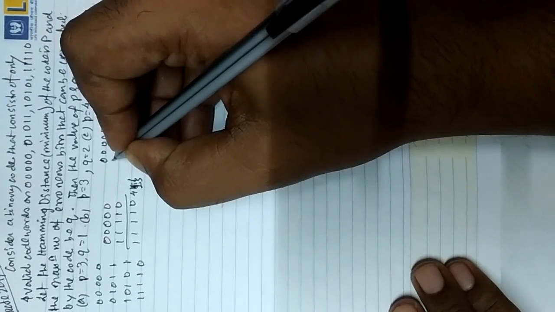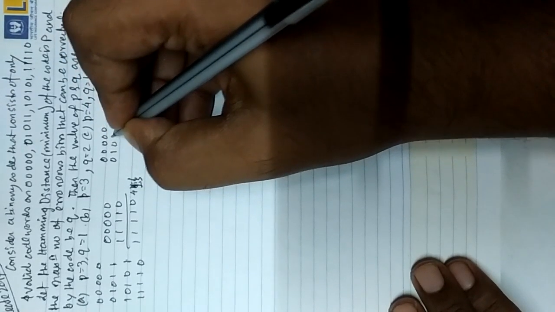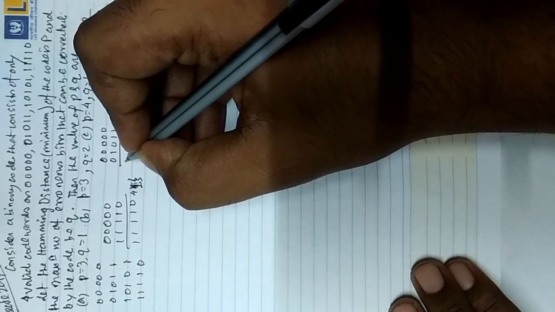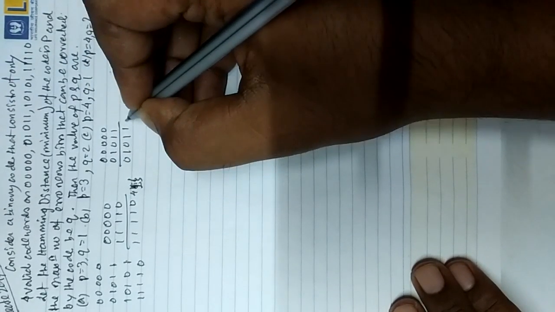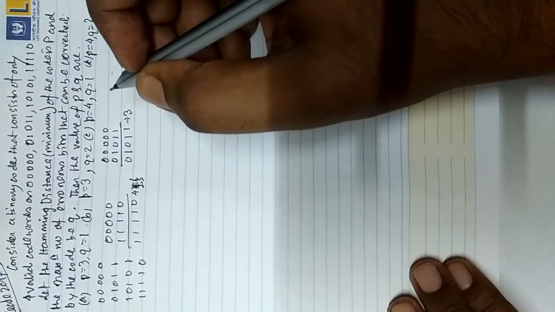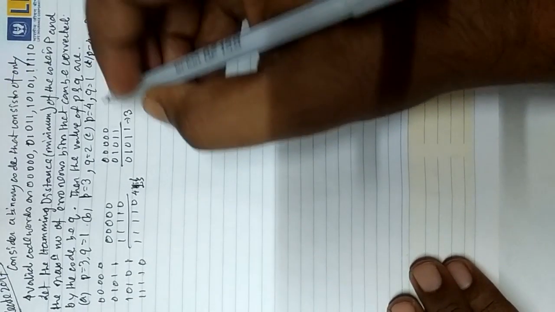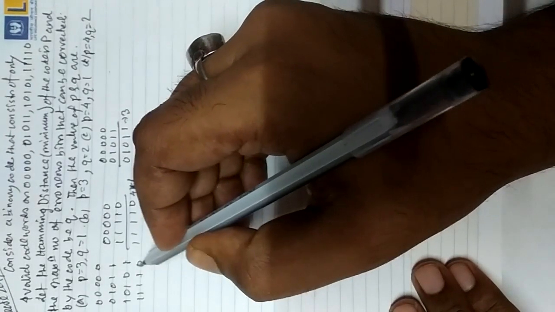Also the minimum number of ones, if you consider how many after doing the XOR operation among these bits, let us take any arbitrary one. So you will see that it will be 1011, that is 3. Okay, so after XOR operation of each code word, we found that the minimum number of ones of each word is 3. If you do any XOR operation, you will see the minimum number of ones is 3.